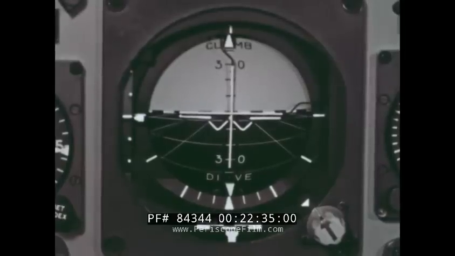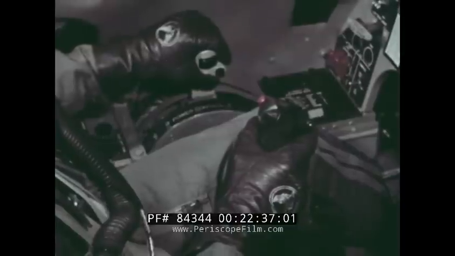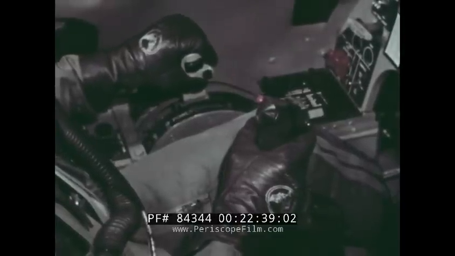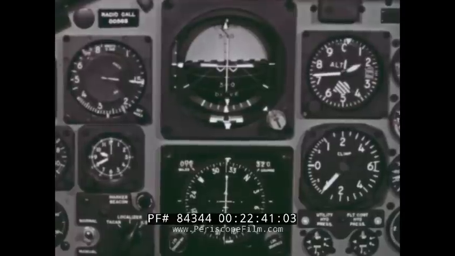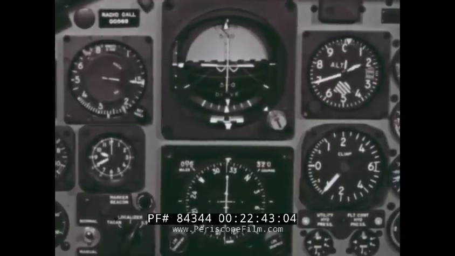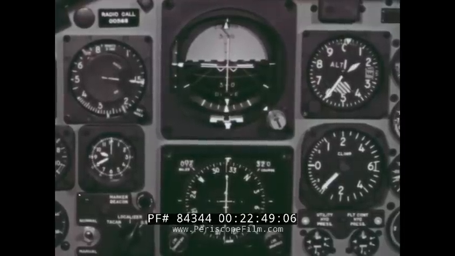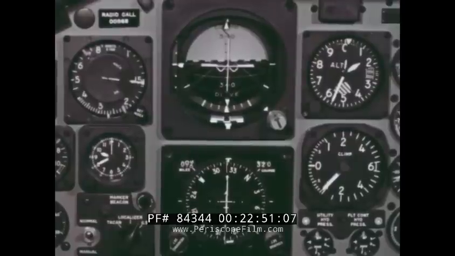Lower the nose about 3 degrees and reduce power slightly. Keep the pitch and bank steering bars centered throughout the approach. Cross-check the course deviation indicator and the glide slope indicator to ensure that you are proceeding down the center line on glide slope.